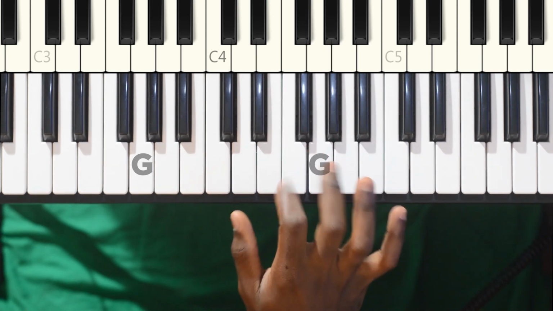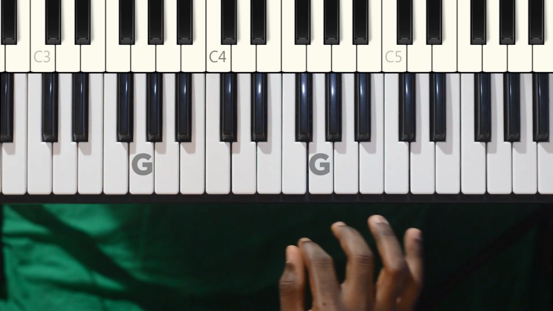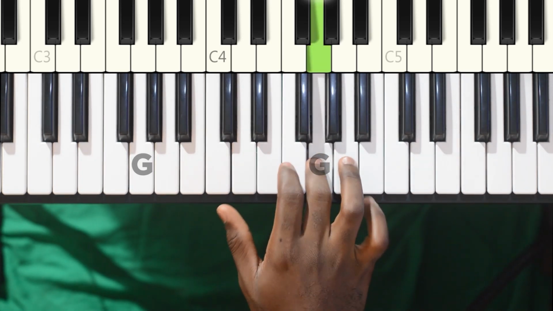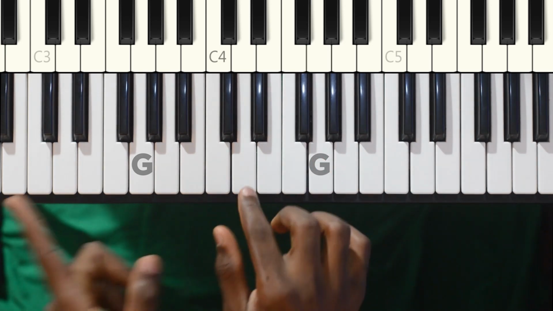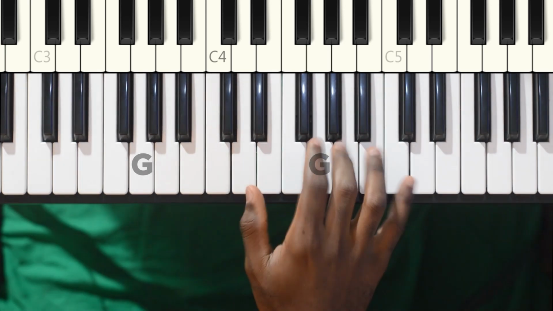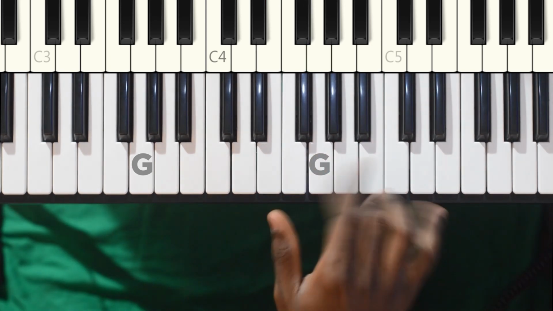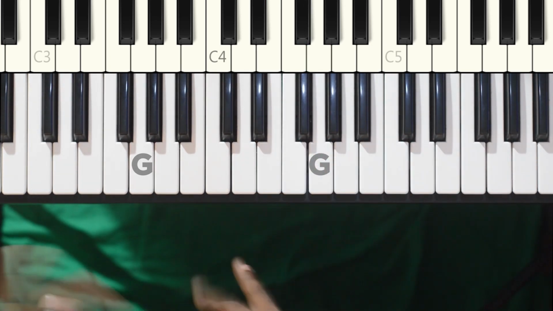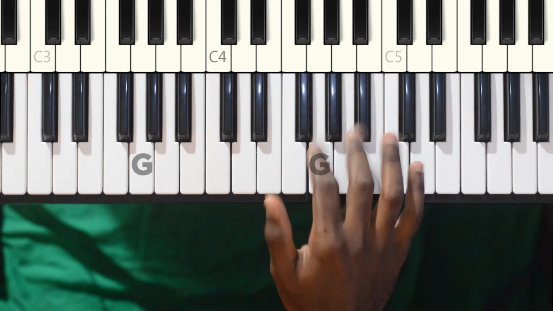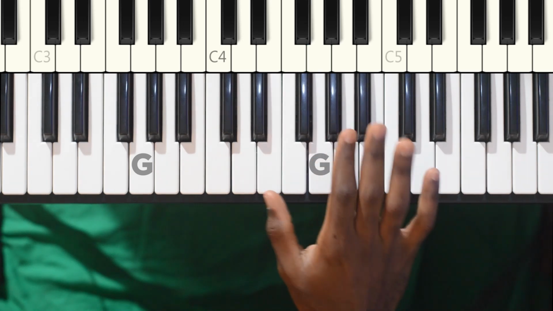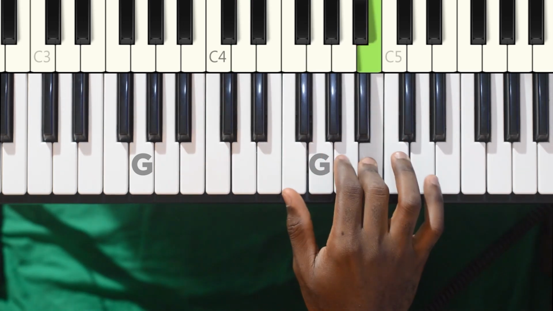I sing. Dun dun dun dun dun dun dun dun dun. You get it? Dun dun dun dun dun dun. Pam pam pam pam pam pam pam pam pam pam. Pampana, pampana, pampana, pampana.